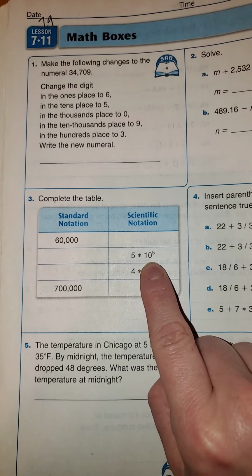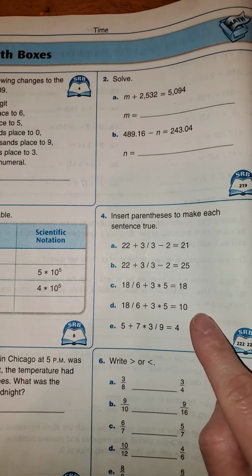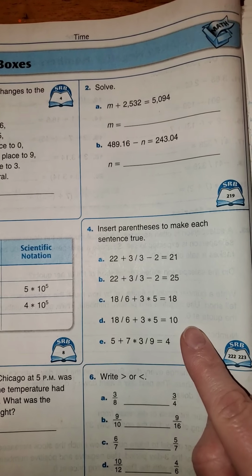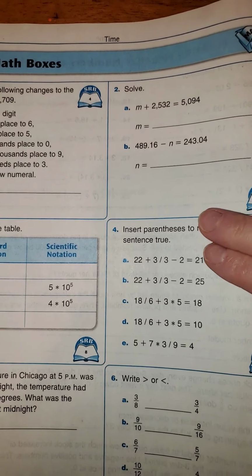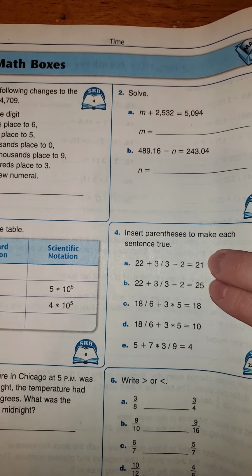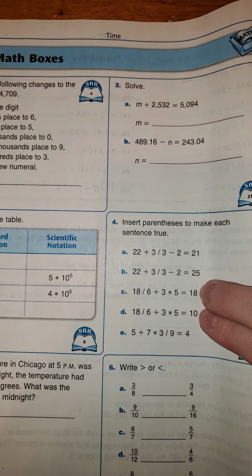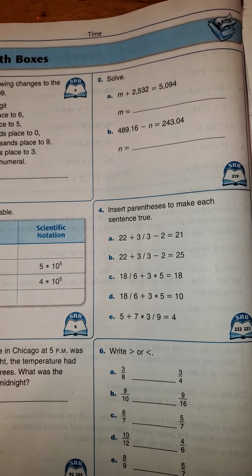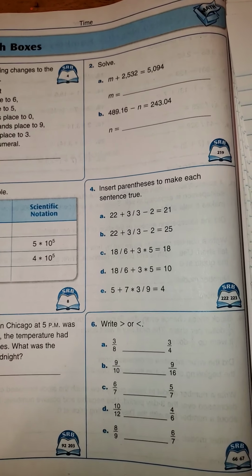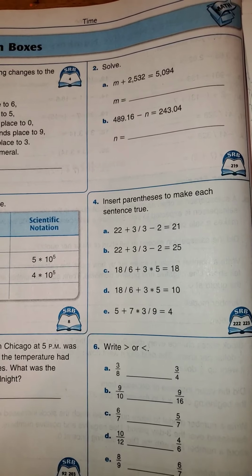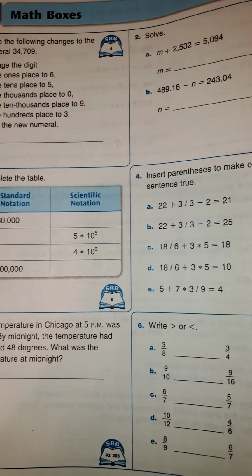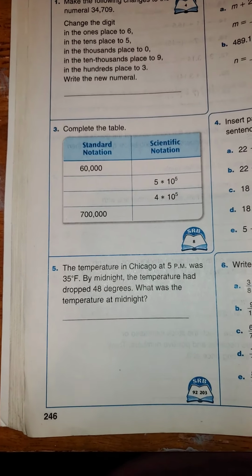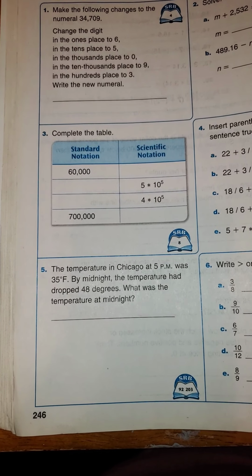Number 4, you're going to insert parentheses to make each sentence true. Notice these 2 are the same except for the answers, and these 2 are the same except for the answers. You're going to need to get some scratch paper. You're going to need to just try it. Put some parentheses in and see what answers you get. I want you to try these. You can do it.